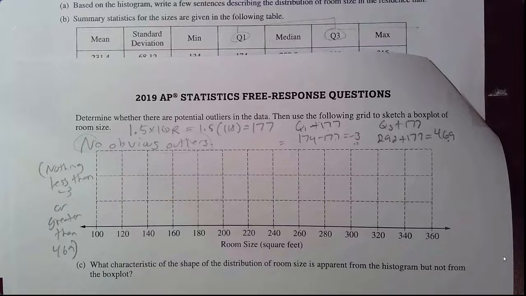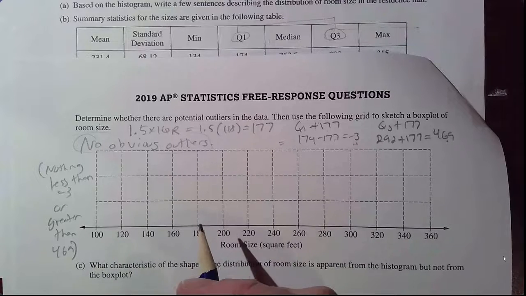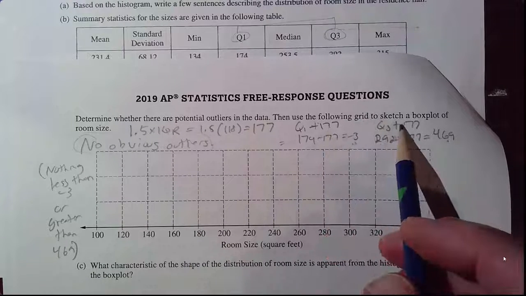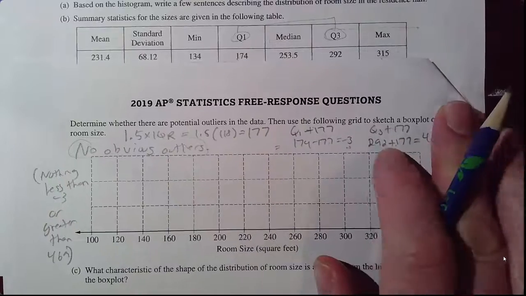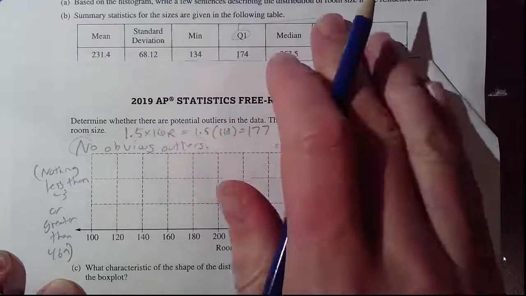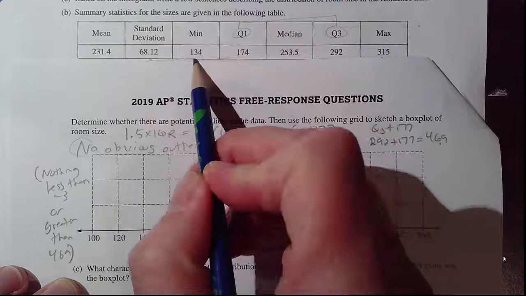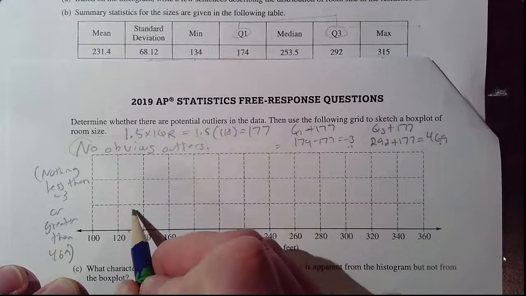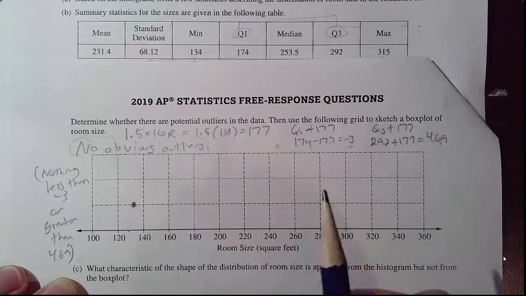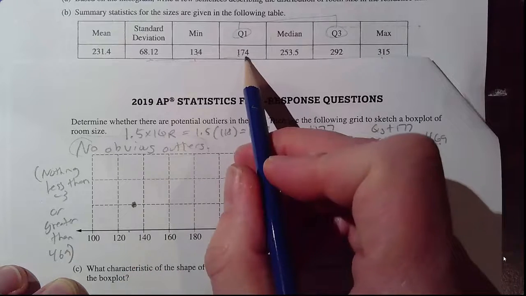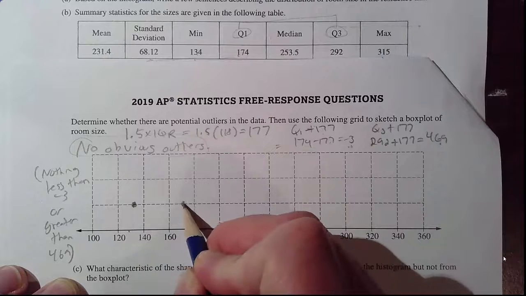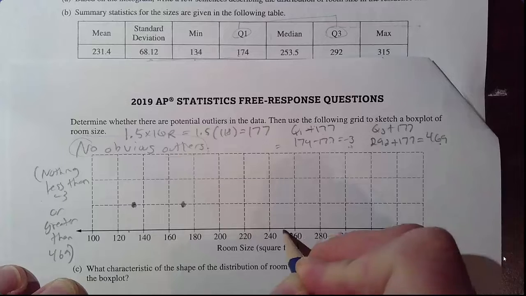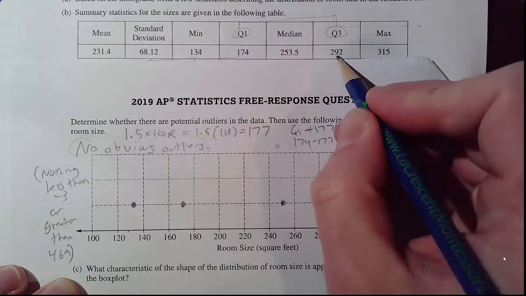Then it says to sketch a box plot of the room size. So a box plot is a 5-number summary shown on a graph. My min is 134. I'm going to definitely want to plot that. So 134 would be somewhere around here. Then 174 for my Q1. 253.5 for my median. 292 for my upper quartile.